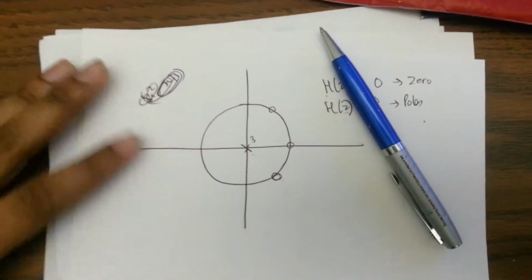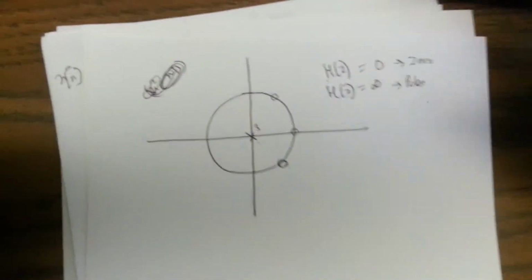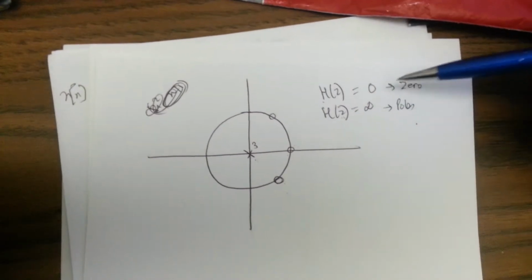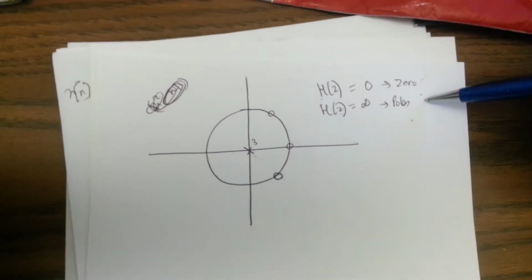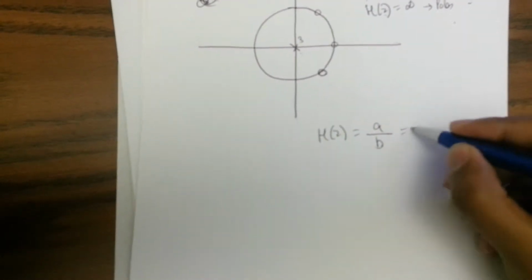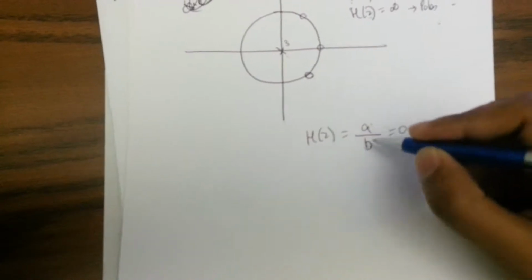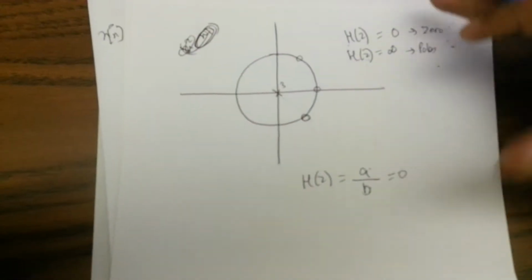Alright, so in this video we'll do a problem of calculating the poles and zeros. In the last video I mentioned that whenever H(z) evaluates to 0, that's when you get a zero, and when it evaluates to infinity, that's when you get a pole. So how can you determine this? Say you have a function that's a fraction, a over b. This will be 0 when the a part evaluates to 0. If the b part evaluates to 0, that means it's undefined. This is how you can calculate the zeros and the poles.